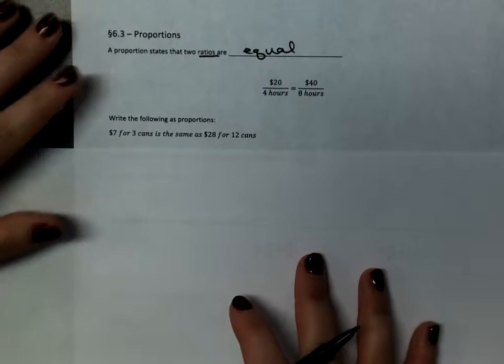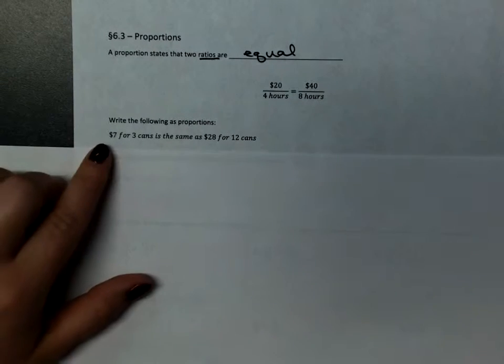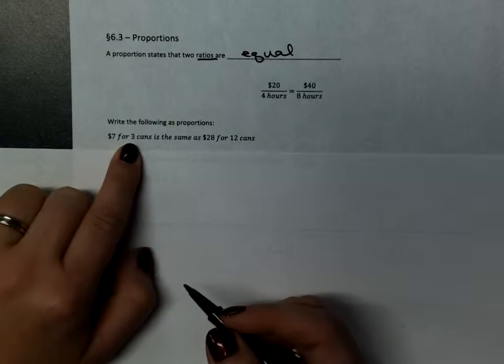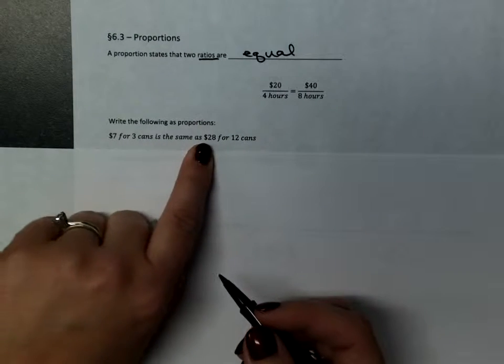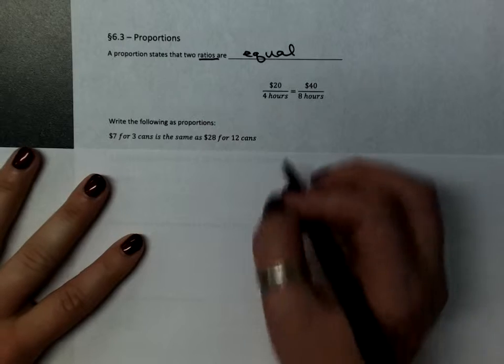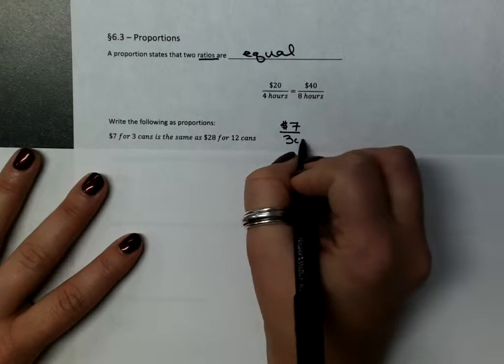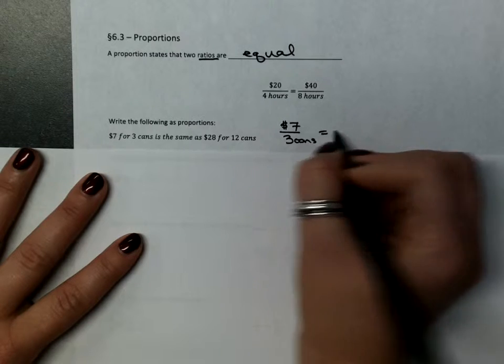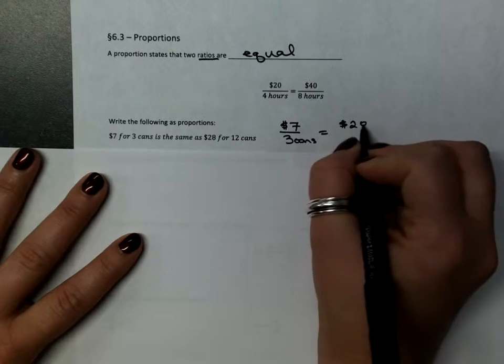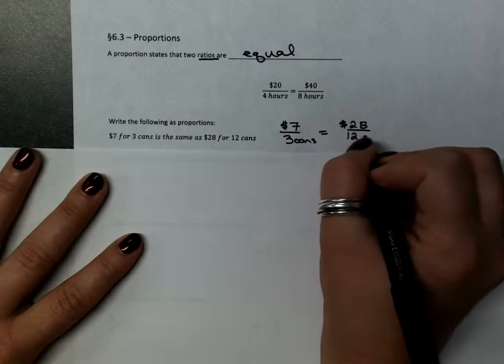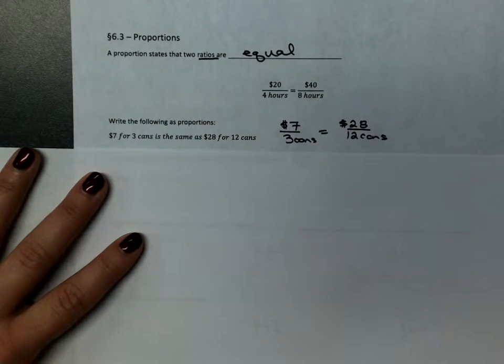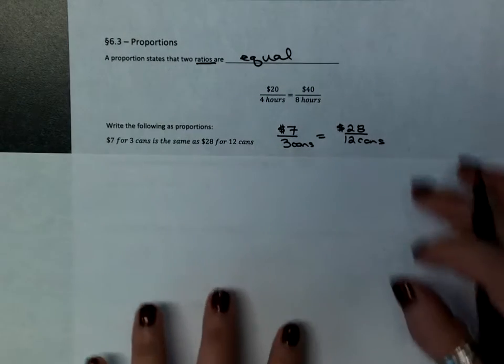So let's just look at some quick examples of how to write these sentences as proportions, and it's pretty straightforward. If I'm going to pay $7 for 3 cans, it's the same as paying $28 for 12 cans. So we can write that 7 to 3 cans equals 28 to 12 cans. So that's writing that sentence as a proportion.